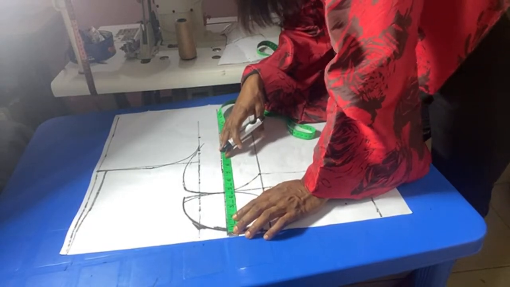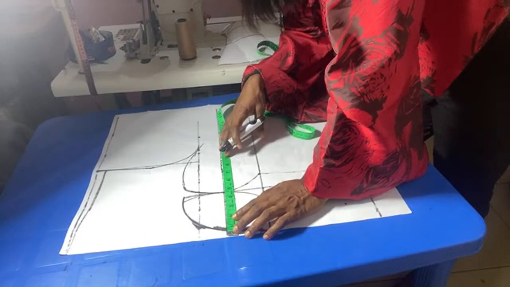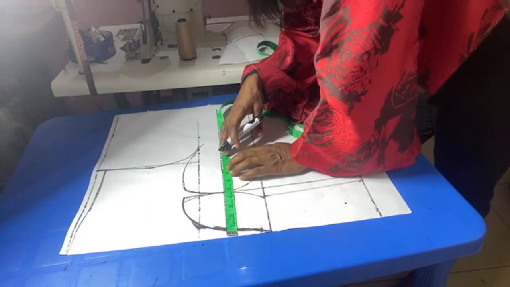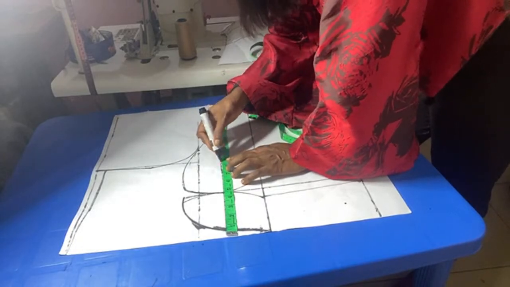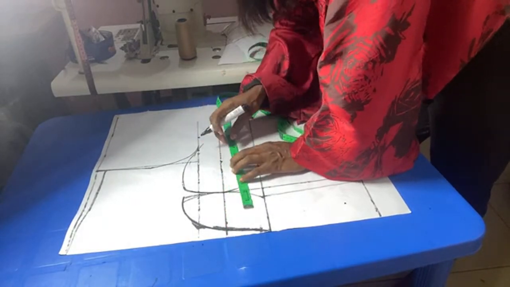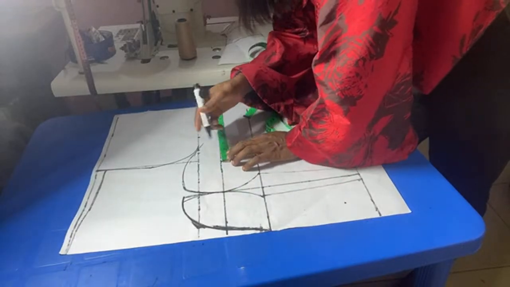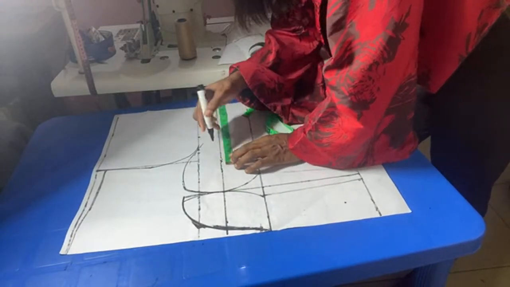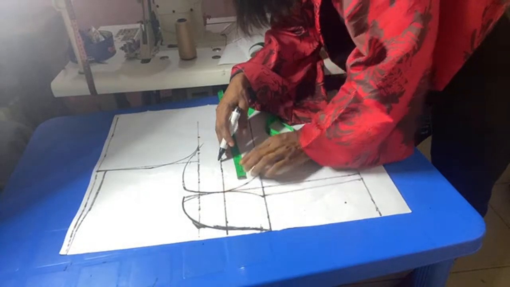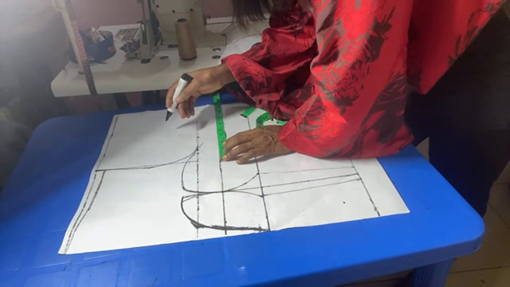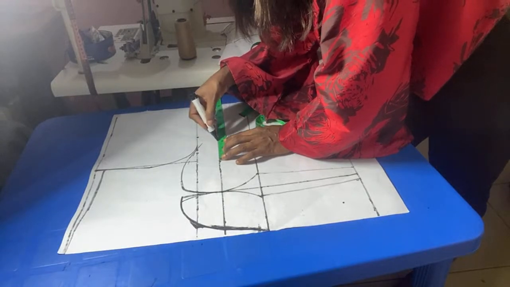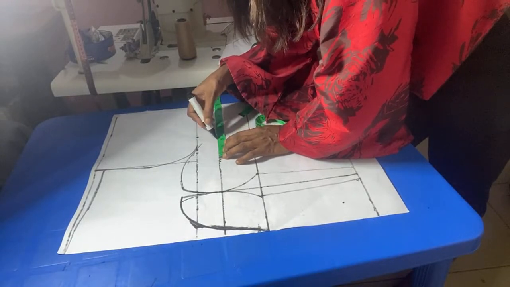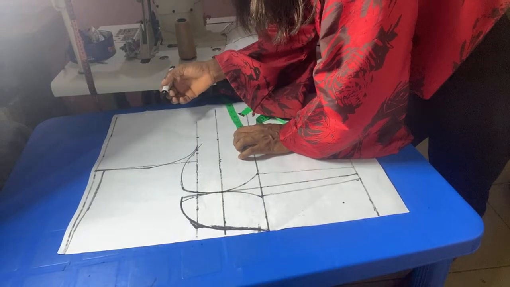So my under bust measurement is, what did I say earlier on? That's 8.5. That's it. 34. Yes. So I'll mark it like this, and then I'll add this half of an inch. Why I'm adding this half of an inch is because of this point. And then I'm going to add my stitching allowance also. So I have about 2.5 inches stitching allowance.